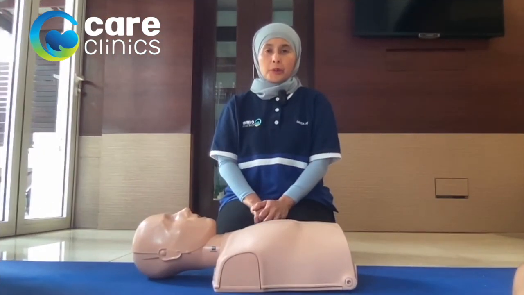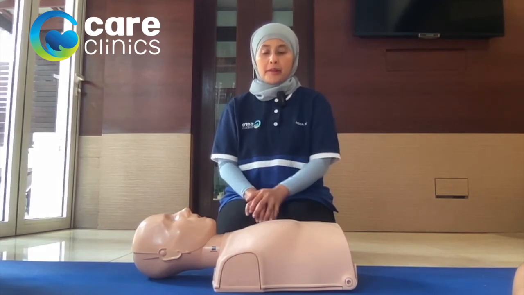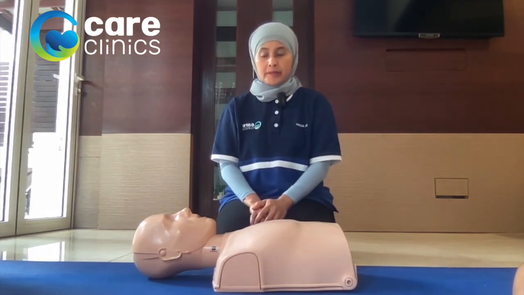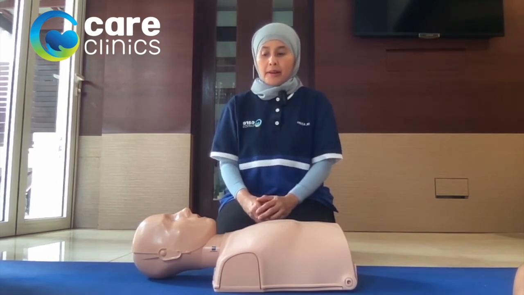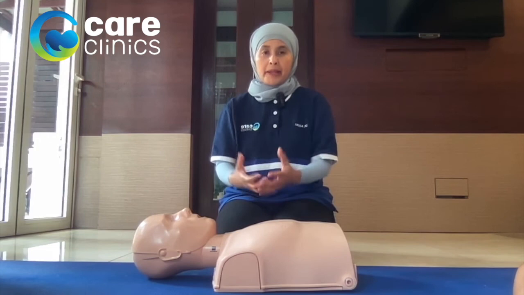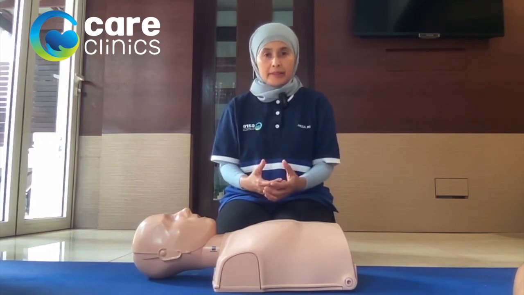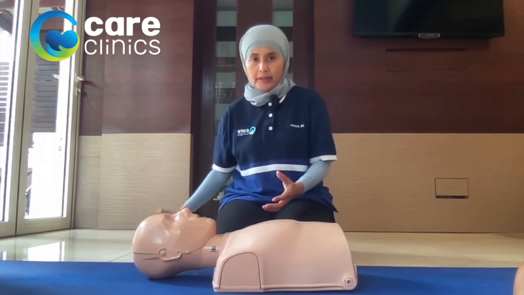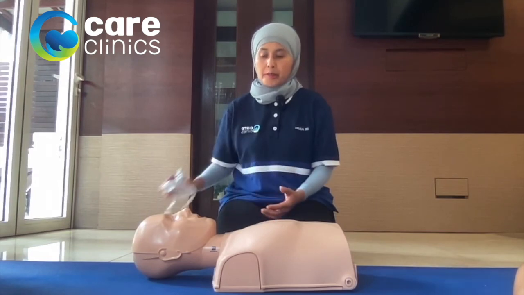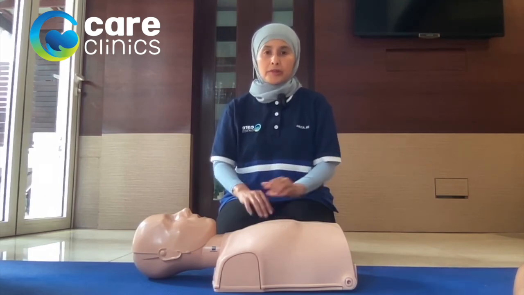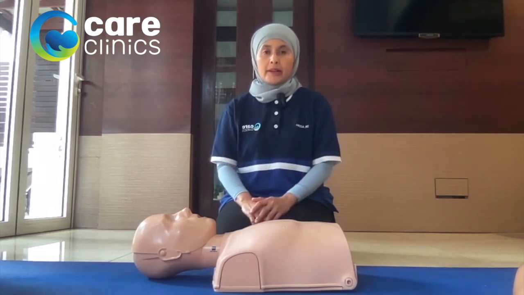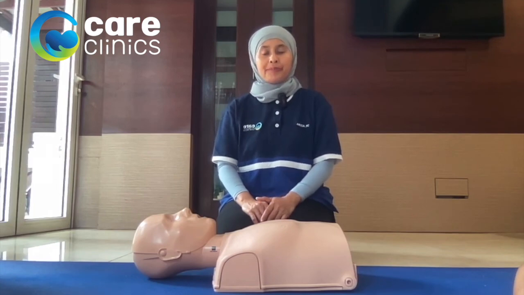Let's say in a situation where you're not sure if the patient has COVID, or you're not sure of the medical history of this patient, or the patient has blood around the mouth, or you don't have any barrier device around, like this pocket mask to help with the rescue breaths, you don't need to give rescue breaths. What you need to do is continue with hands-only CPR until help arrives.